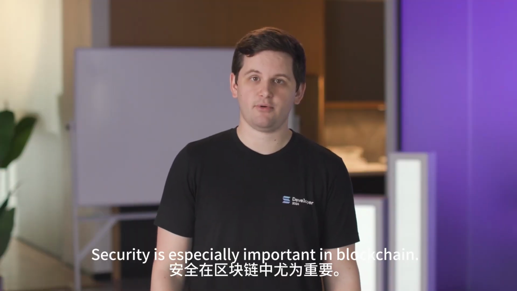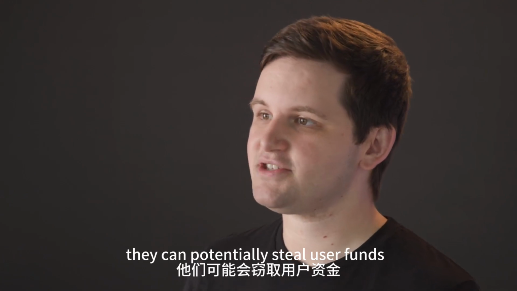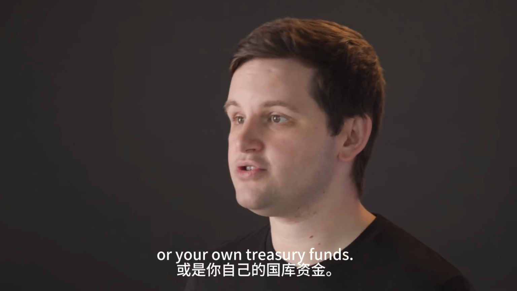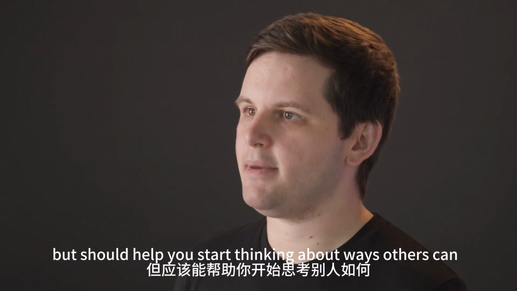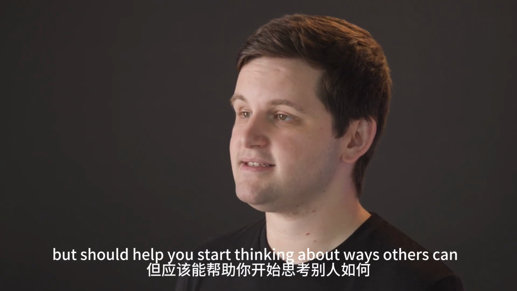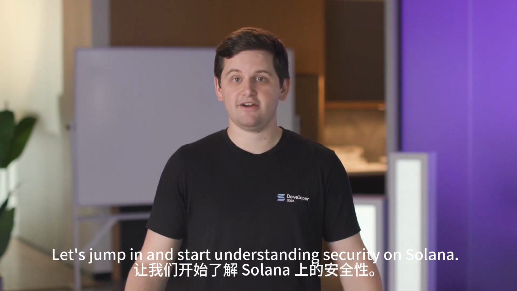Security is especially important in blockchain. If someone were to exploit your smart contract, they can potentially steal user funds or your own treasury funds. This project may not help you avoid all exploits, but should help you start thinking about ways others can attack your own smart contract. Let's jump in and start understanding security on Solana.